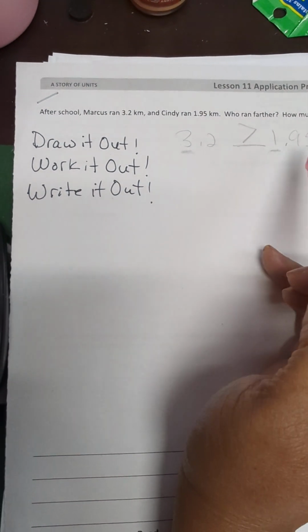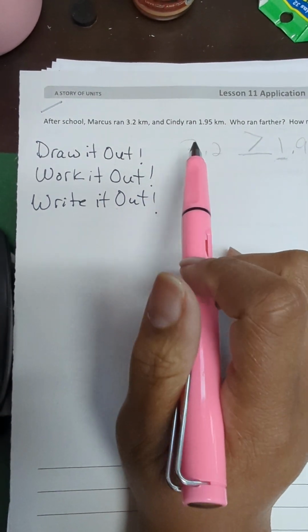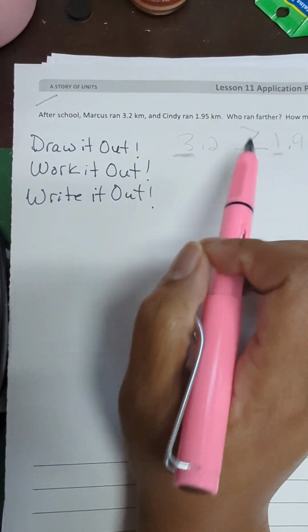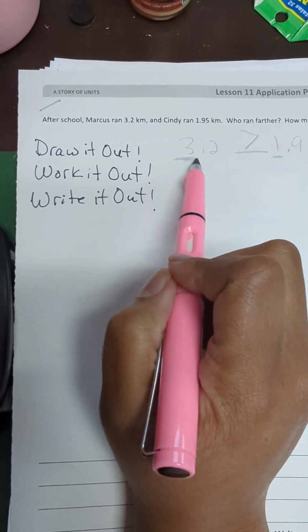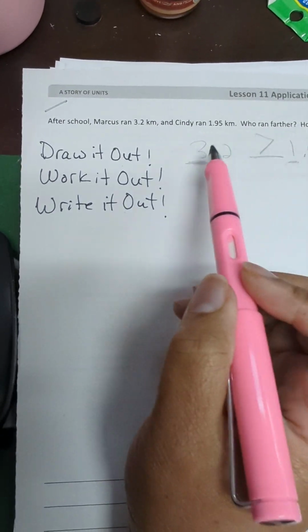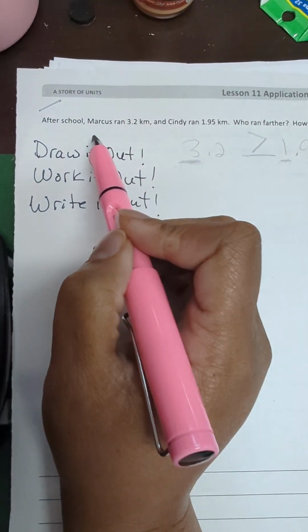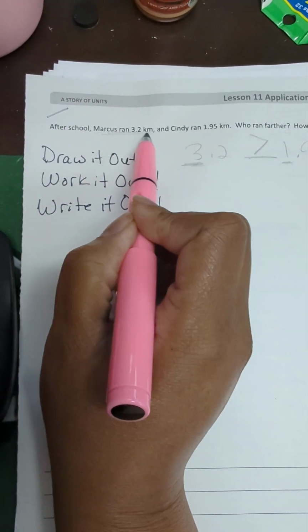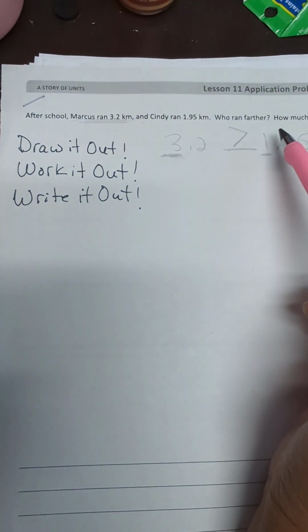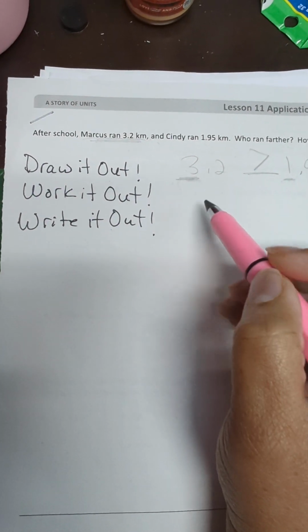If we start at the lowest place value, it wouldn't help when you got to the highest place value, because the highest place value has the ownership here. The highest place value will give you the highest amount of dollars. So 3.2 is greater than 1.95. Whichever person had the 3.2 is the one who ran the furthest. Marcus ran 3.2 kilometers, so he's the one who ran furthest. Now they're asking us how much further. That sounds like subtraction. So let's get ready to subtract.